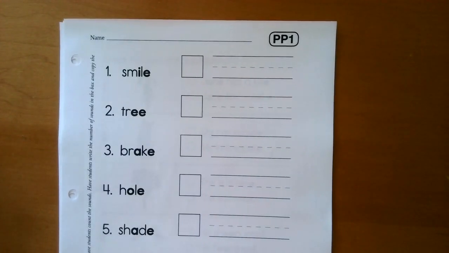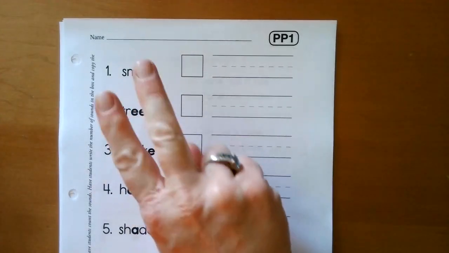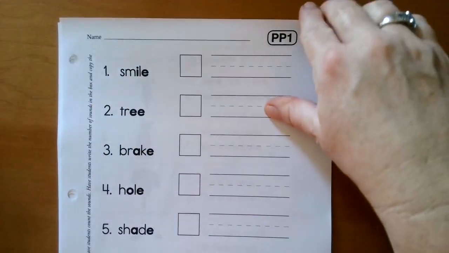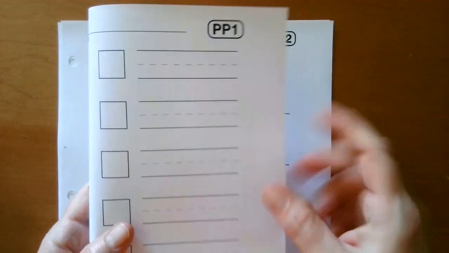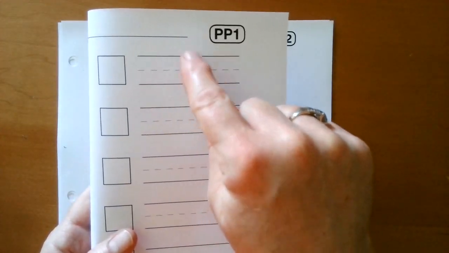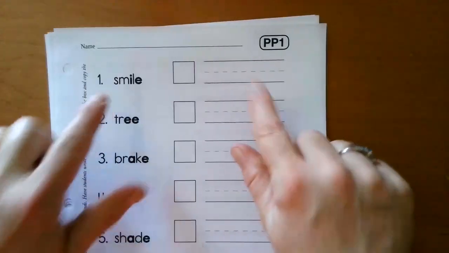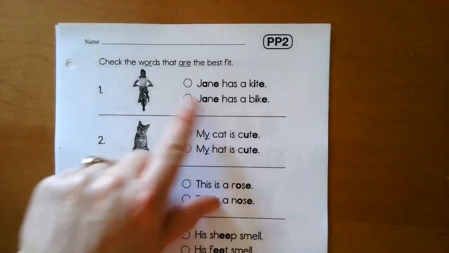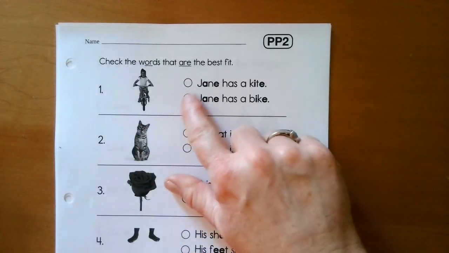This page, they count the sounds in the word. So S, M, I, O. They would write 4 in there. If they can, fold it, have them do it from sounds. S, M, I, O. If not, they can just copy it. They read both phrases, determine which one is the best fit for the picture, and put a check mark or color in the bubble.